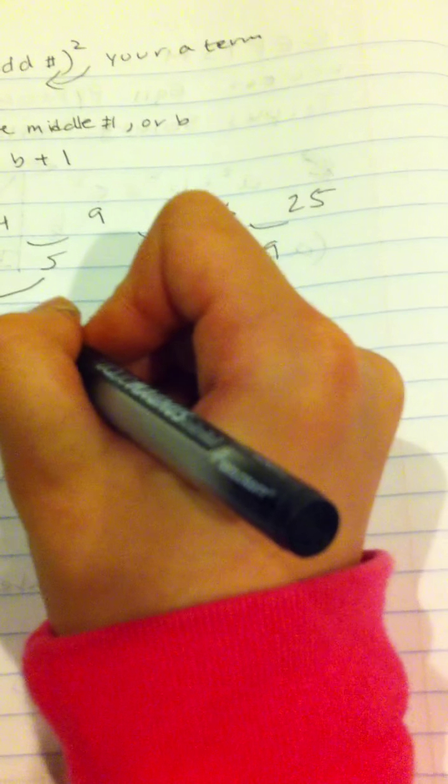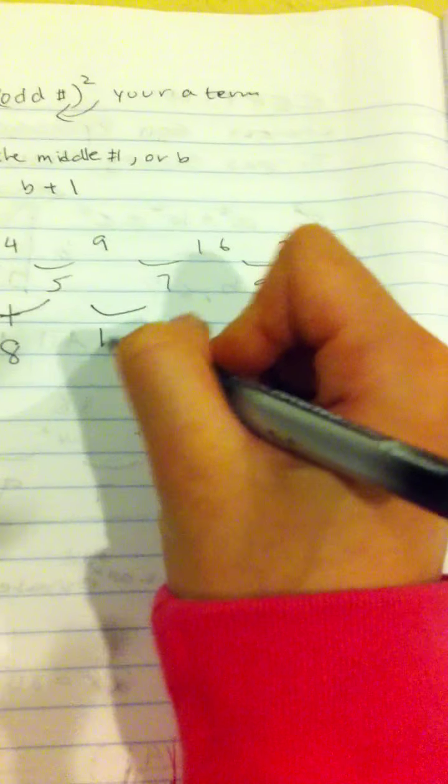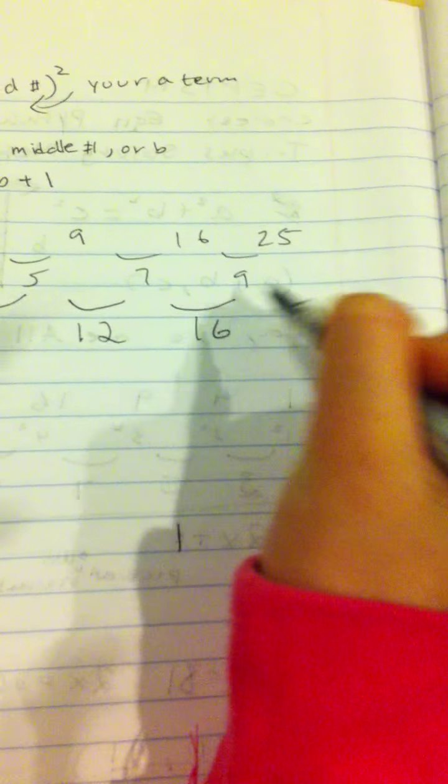You know, the 3, the 5, the 7, the 9. But this time, this is linear, right? So you add those two together. Instead of finding the difference, you add them. So you get 8, 12, and 16.